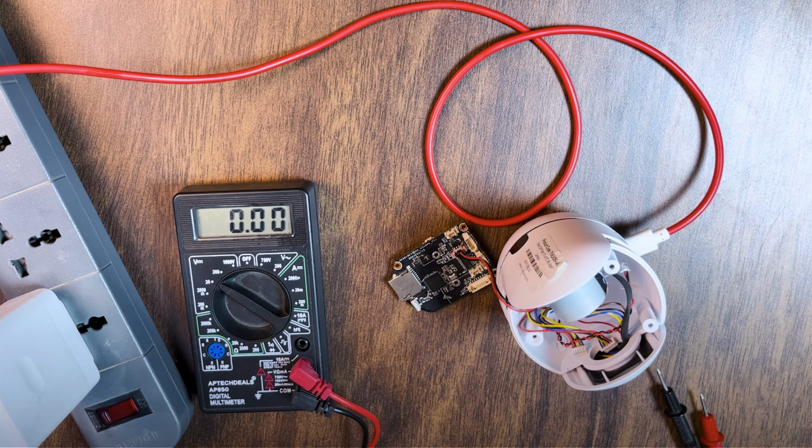And if you get no output, you can well switch the wires between the RX and TX until you actually get a reading. However, again, we can do this exercise, which we're going to do right now. So let's first figure out which is the RX port.